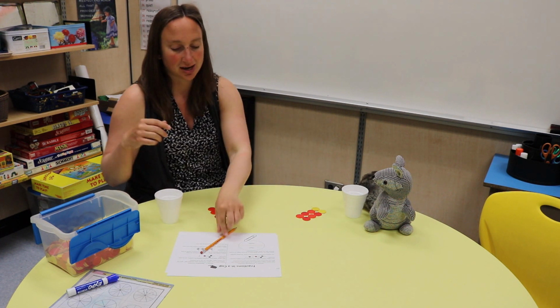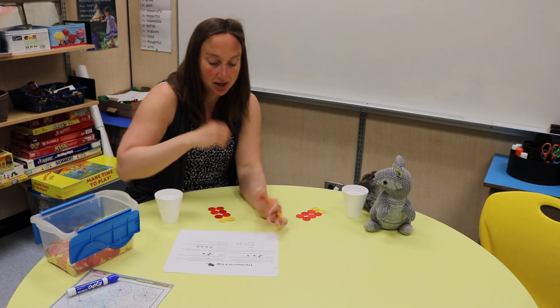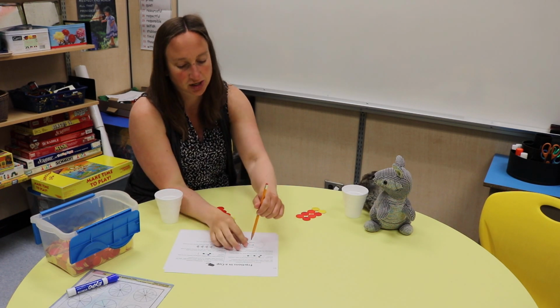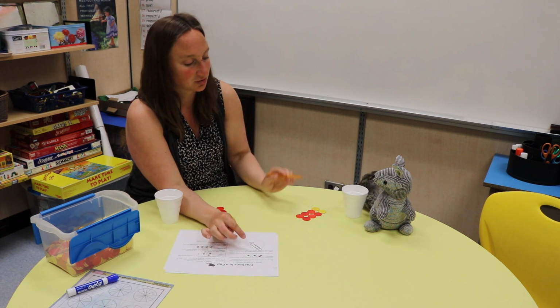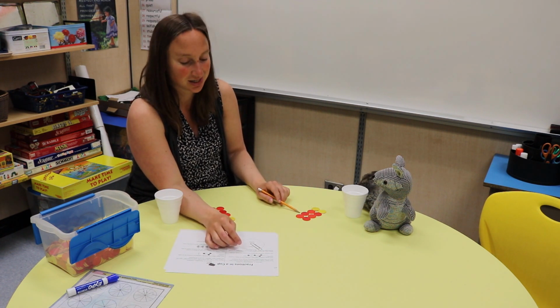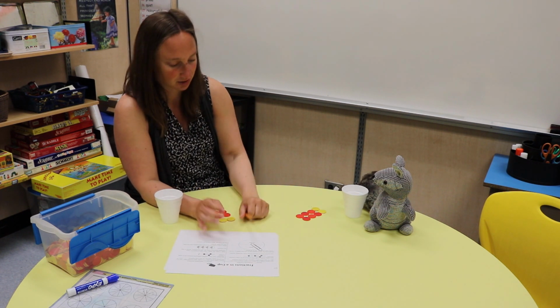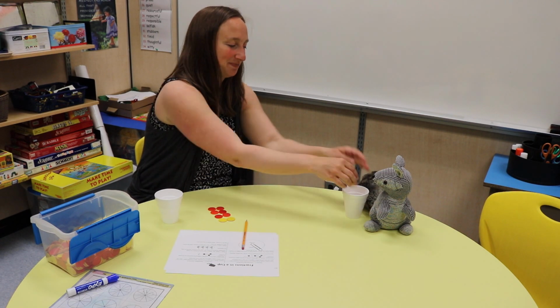Now we don't know who wins yet because we have to spin the spinner. Once we spin the spinner, we'll know if the bigger fraction wins or the smaller fraction wins. Spin. Bigger wins. So Mr. Squirrel said his was 6 eighths, so he's going to be the winner. So we're just going to keep track. 1 point for Mr. Squirrel, none for me. Okay, let's play again. Let's hope that we get different fractions this time.